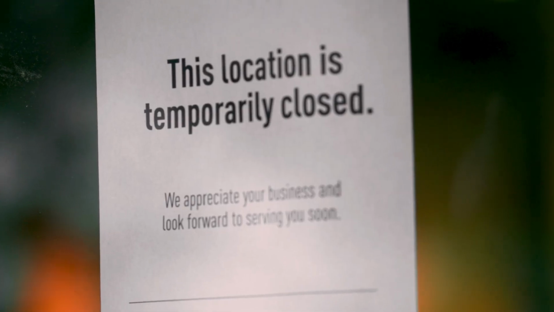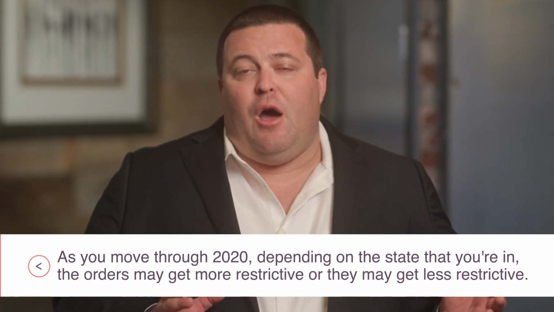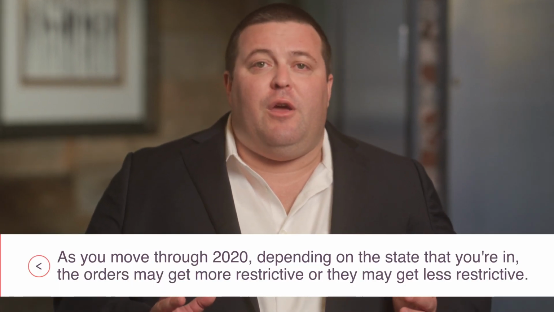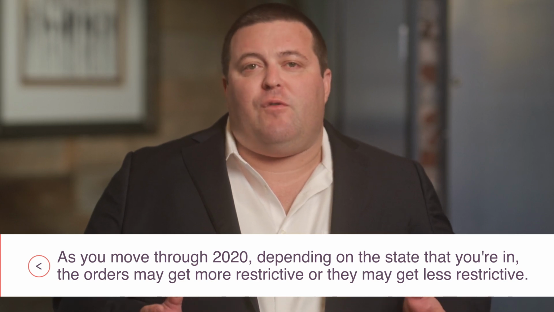So that's traditionally where we're going to see lots of your shutdown orders or stay-at-home orders, or a lot of the more serious orders will happen in March, April, May, June of 2020. As you move through 2020, depending on the state that you're in, the orders may get more restrictive or they may get less restrictive.